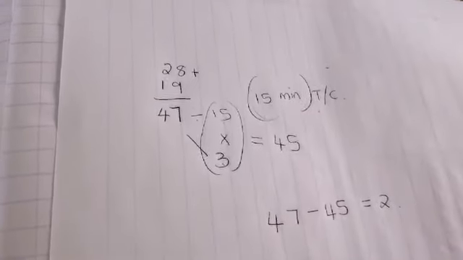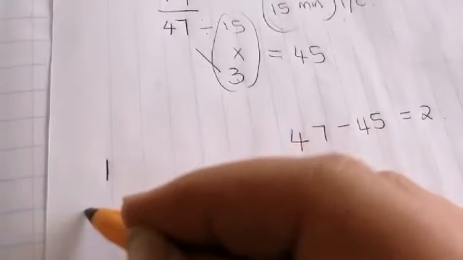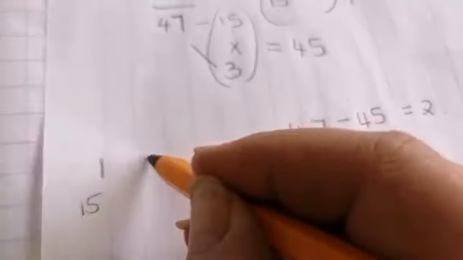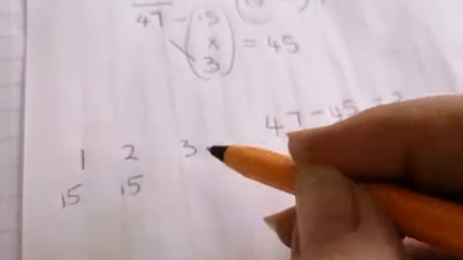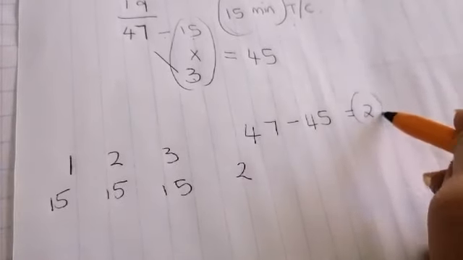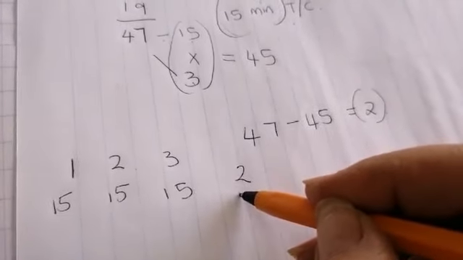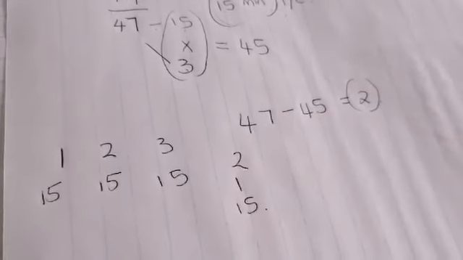So in other words, we are charging the client for the first 15 minutes, then for the second 15 minutes, then for the third 15 minutes, and then for the 2 minutes that we have here that's left, we are charging the client as if it was 15 minutes. Because remember, we are charging the client for 15 minutes or any time thereof.